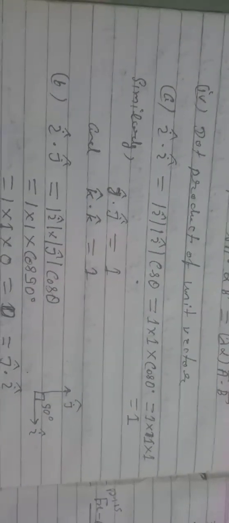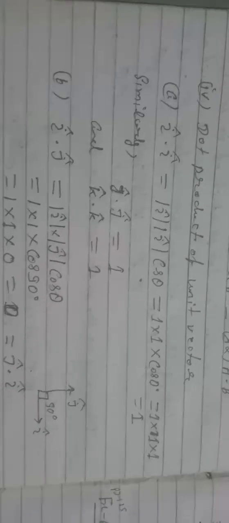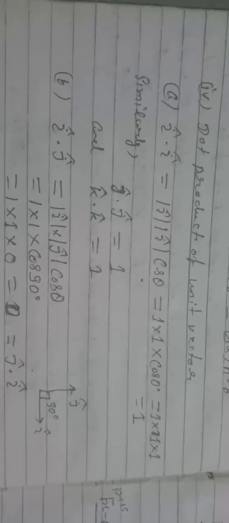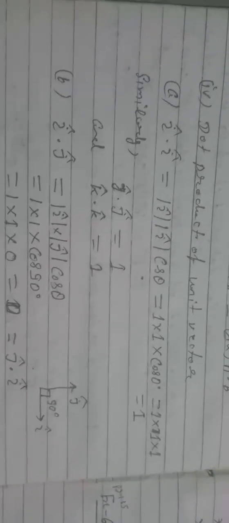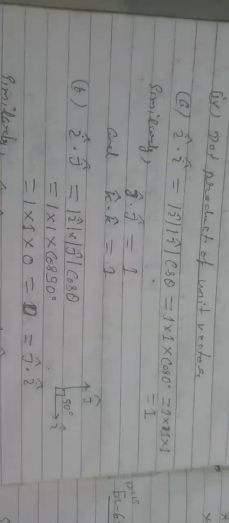So I cap dot I cap equals 1, where I cap vector is a unit vector along x-axis. Similarly, we can write j cap dot j cap equals 1 and k cap dot k cap equals 1. J cap is the unit vector along y-axis and k cap is the unit vector along z-axis.